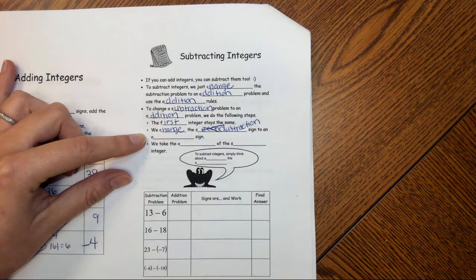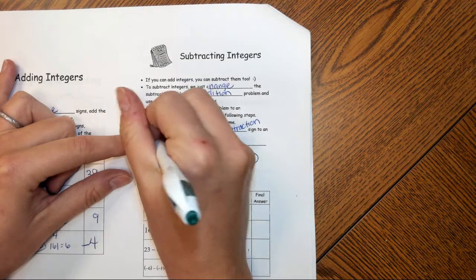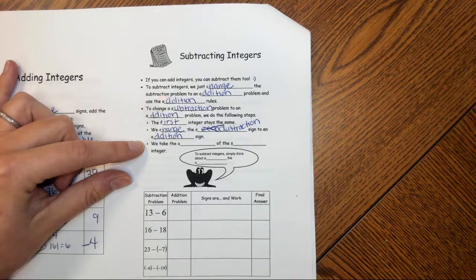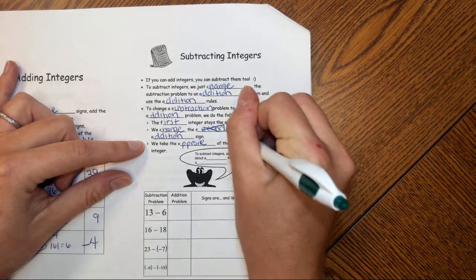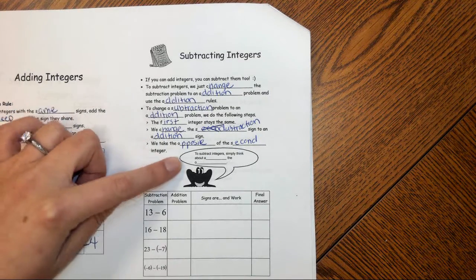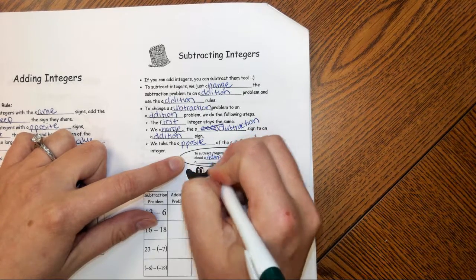Remember I told you I love mistakes? There's one right there. We change the subtraction sign to an addition sign, and we take the opposite of the second integer. So to subtract integers, think about adding the opposite.